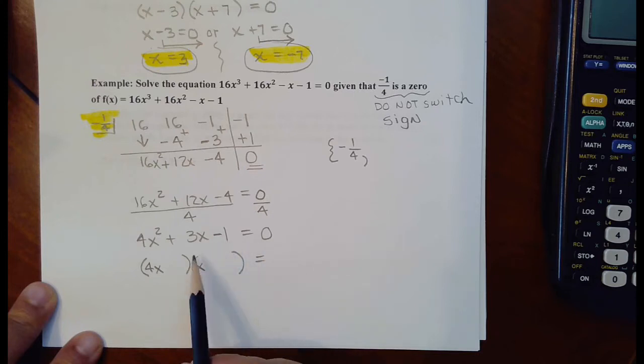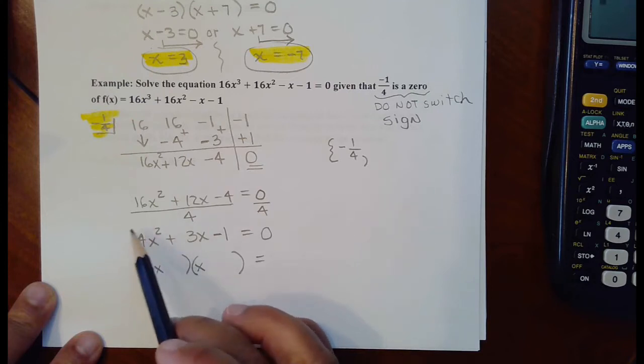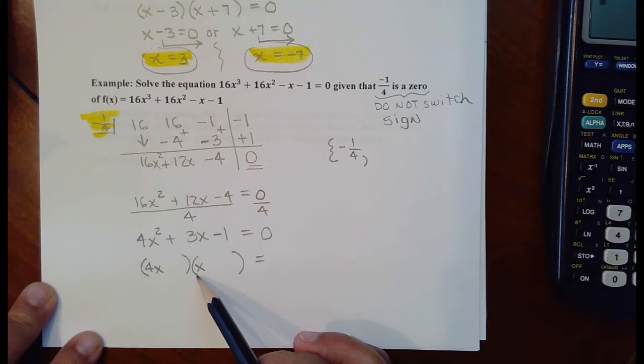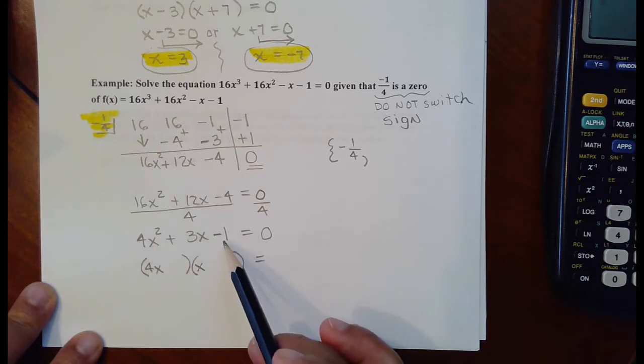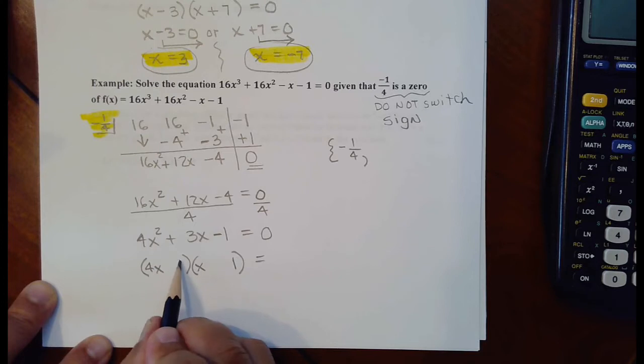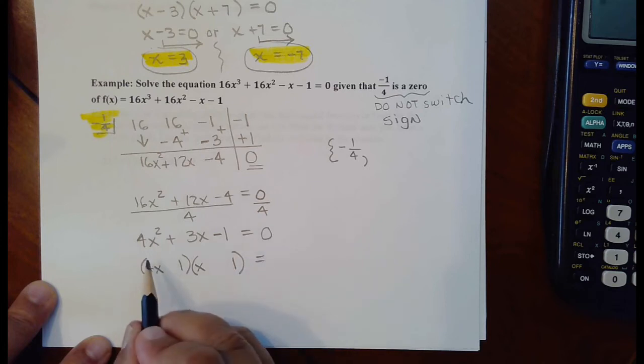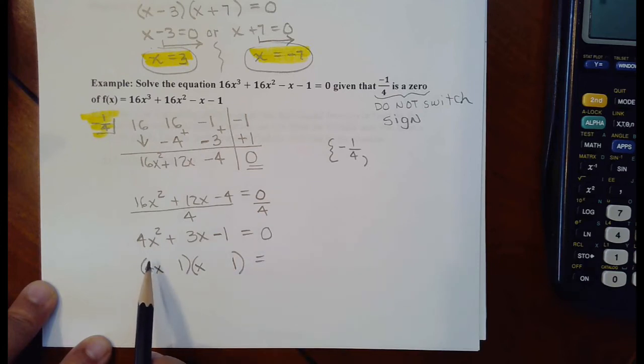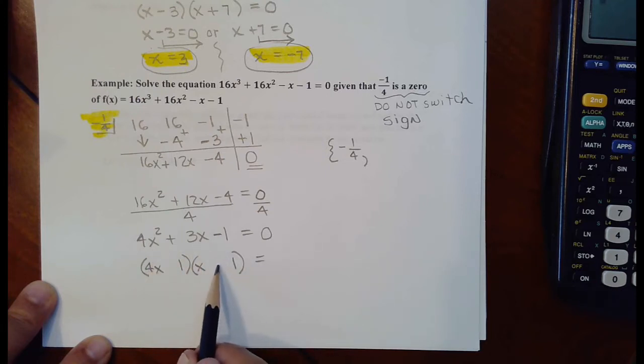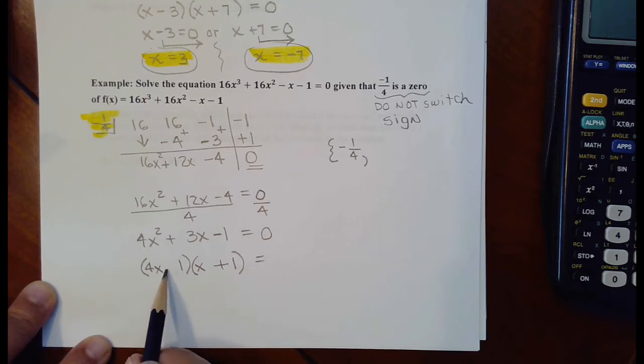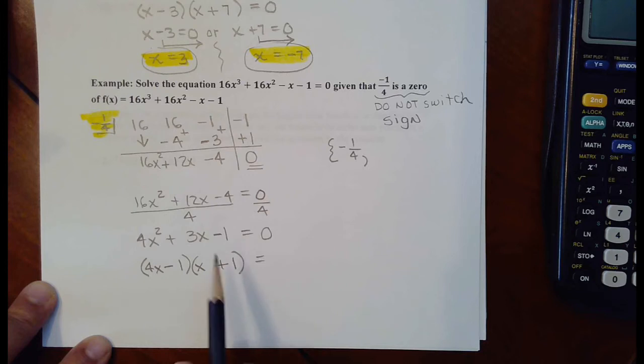So you set each of these factors equal to 0. Bring this negative 1 over here, and it's positive 1. Divide by 4, and we get x is equal to 1/4. So now we have another answer. And then here, this one's super easy. Bring the 1 over here, and you get x is equal to negative 1. So we have positive 1/4 as an answer, as well as negative 1. And those are all three of your solutions.